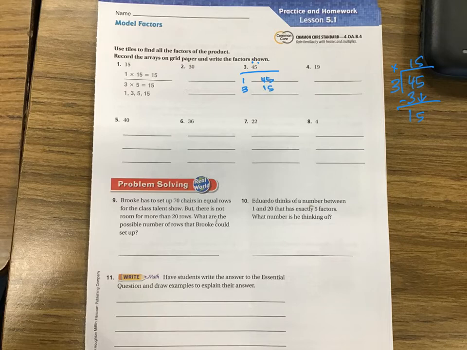Okay, how about 4? No. Well, let's go through it. 4 times what is close to 45? 4 times 11 is 44. And 4 times 12 is 48. Okay, so 4 is not a factor of 45.